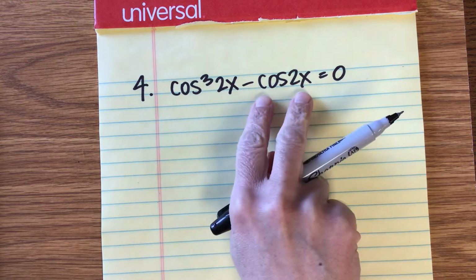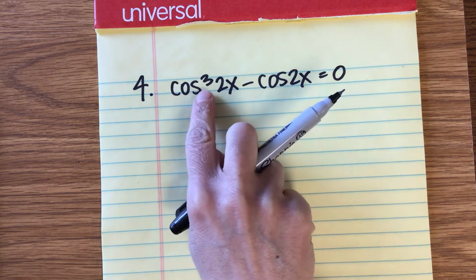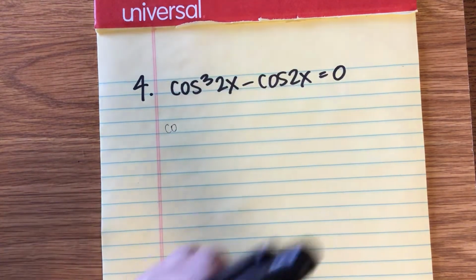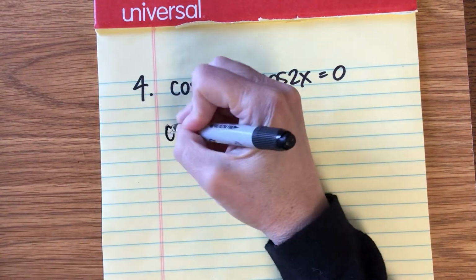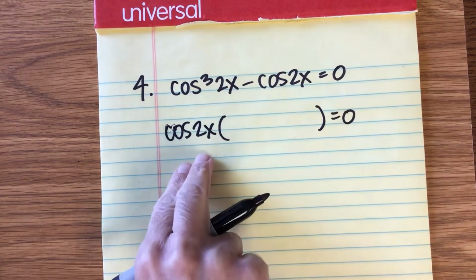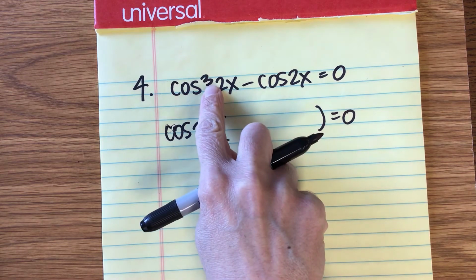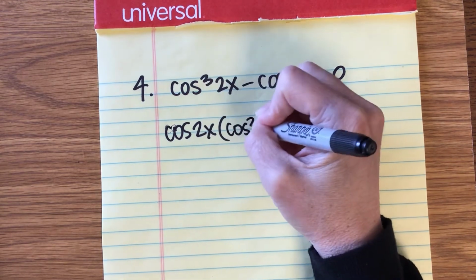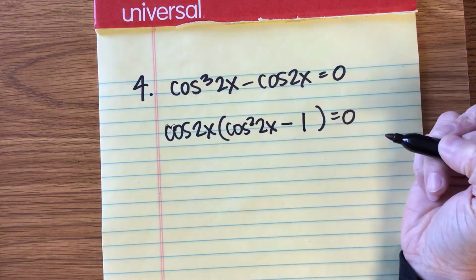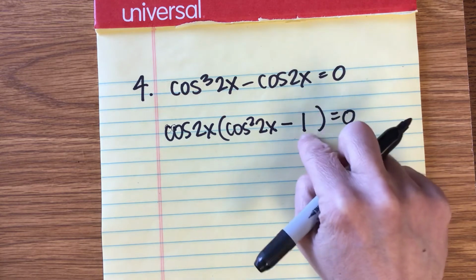So I've got 2 terms and I look at what they have in common. This is cosine of 2x cubed, and this is cosine of 2x. So they both have a cosine of 2x. So what I can do is I can factor that out. So I'm dividing it out of both of them. If it's cubed there, I'd have 2 left. And if I take that out there, there's just a 1 left over. So if I divide it out, cosine of 2x divided by cosine of 2x is 1.